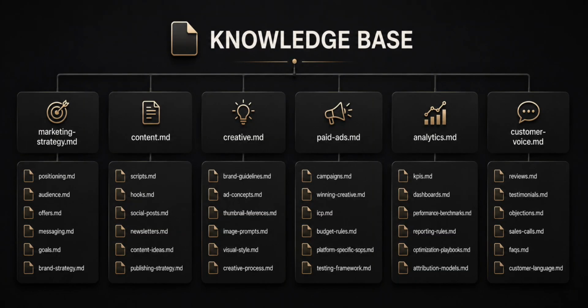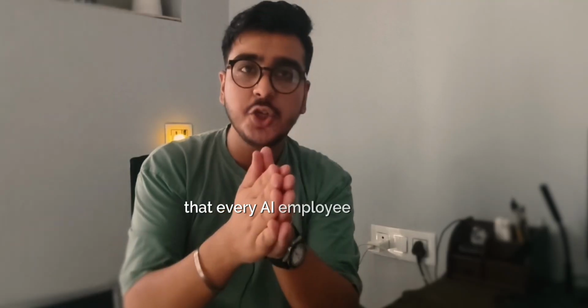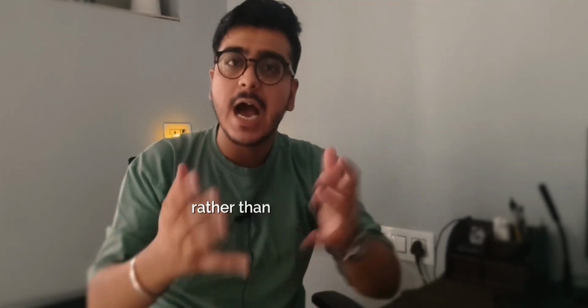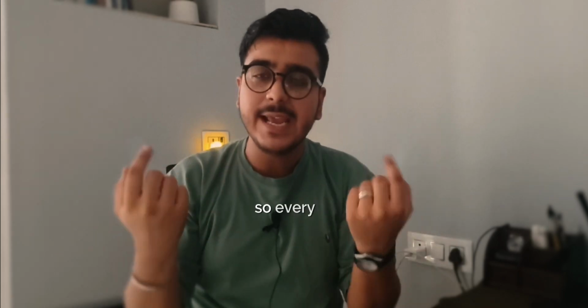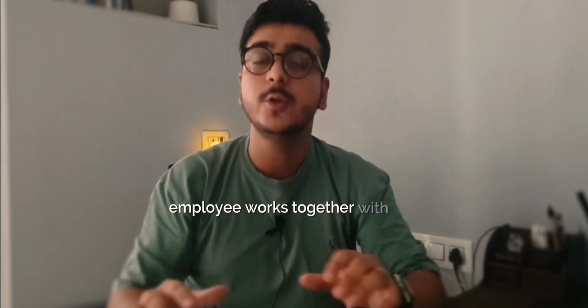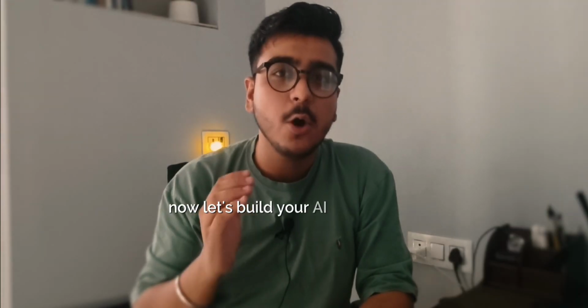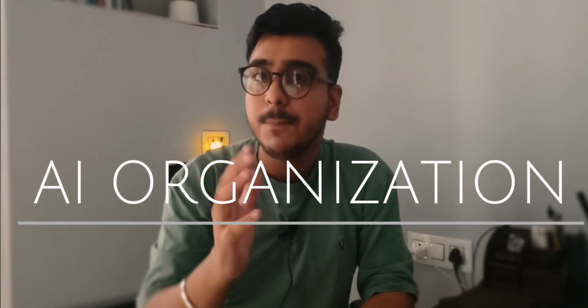Now, these particular files are the single source of truth that every AI employee works from, ensuring they all work from the same context rather than isolated prompts. So every AI employee works together with you with these 6 kind of files. Now let's build your AI organization, the AI employees.